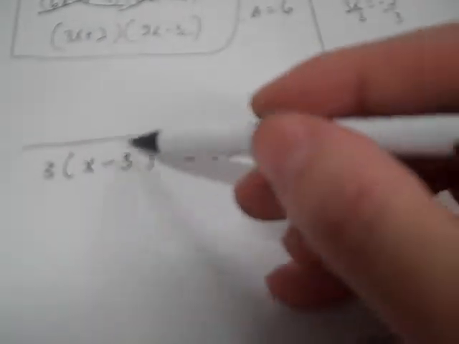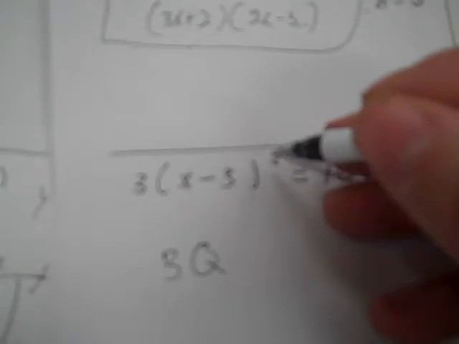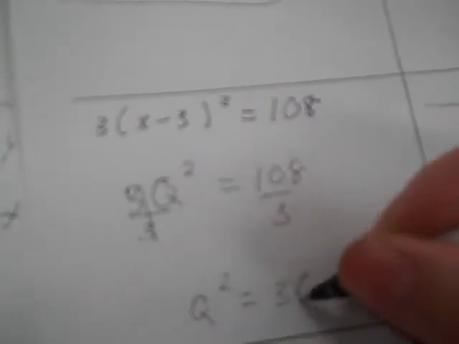Well, we can't go through the parentheses, so I need to use my q. So 3 is the multiplier, and then it's q to the second equals 108. So I divide by 3. Q to the second equals 36, and then I find the square root of each side, and that's going to be plus or minus 6. So q could be equal to 6 or negative 6, and x minus 3 is the expression in there. So I plus 3, I get 9 for my first answer. Plus 3, I get negative 3 for my second.